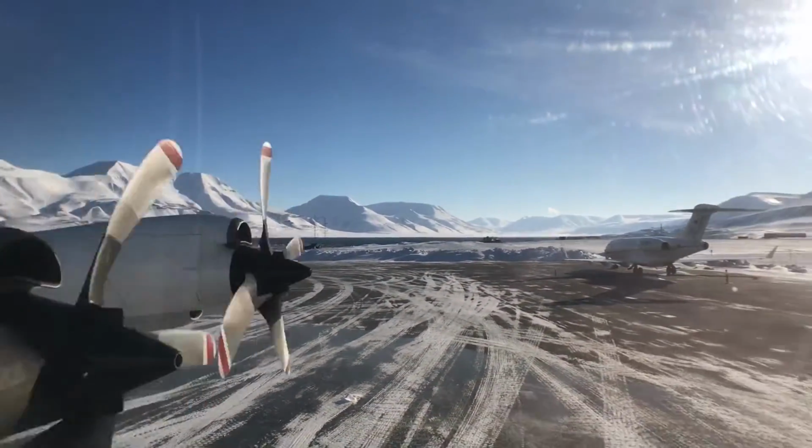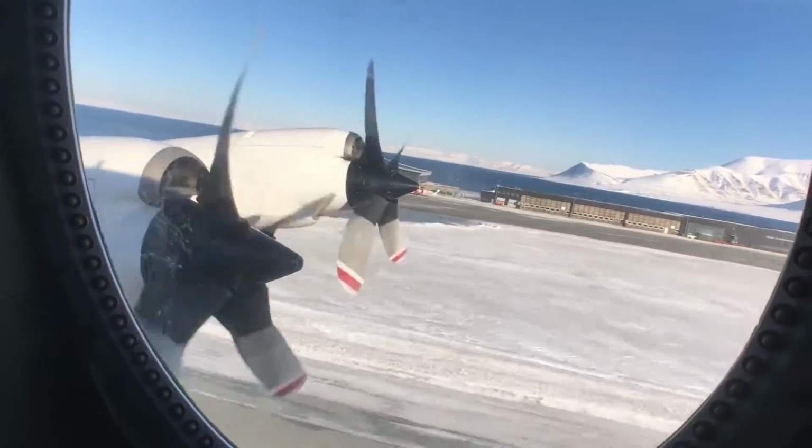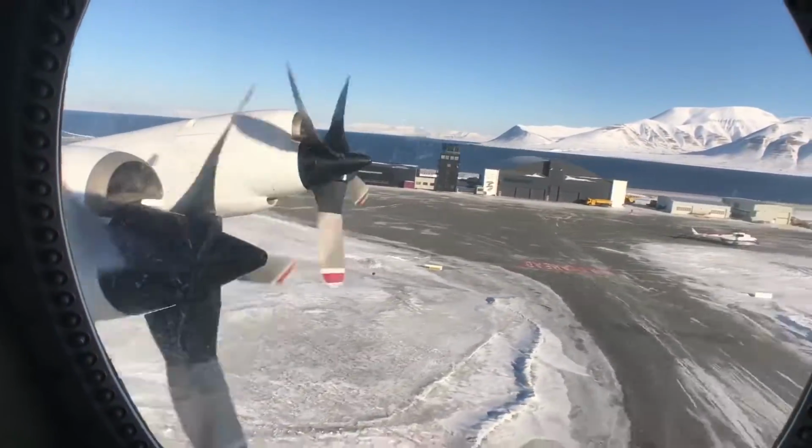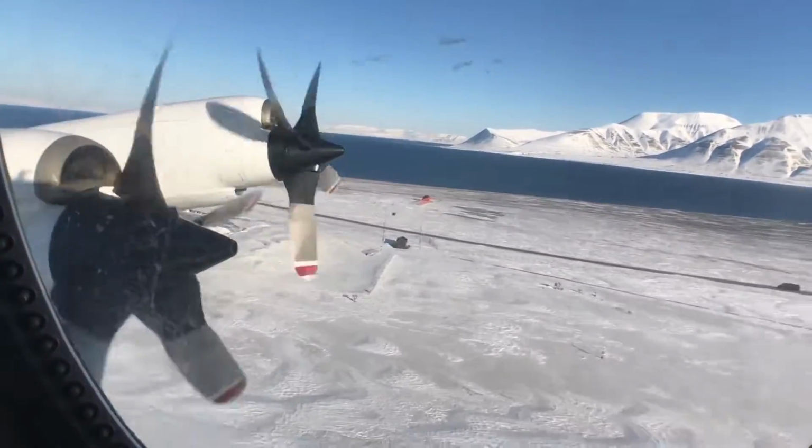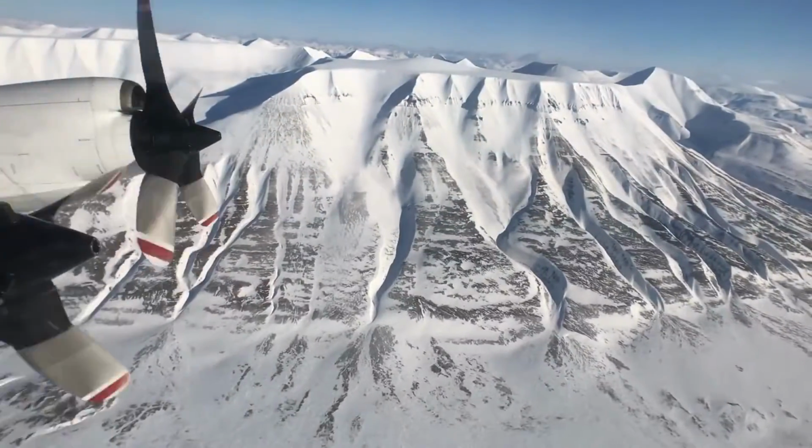Our flight today takes us from Longyearbyen, Svalbard, back to Thule, back west, back to one of our main bases of operations after a 1 week sojourn over here in Svalbard.